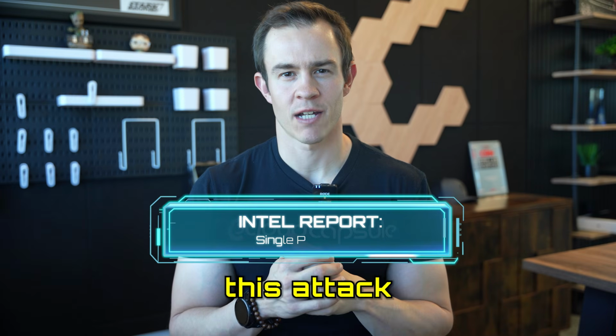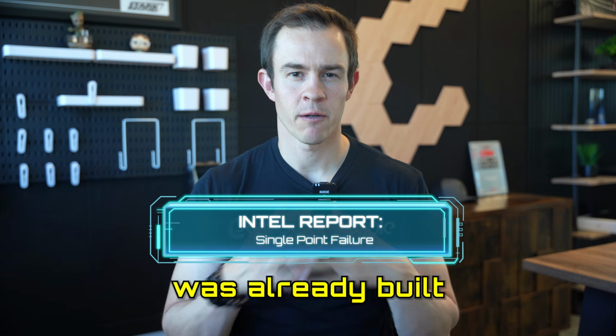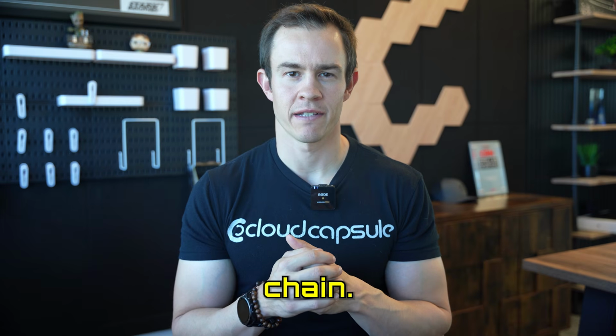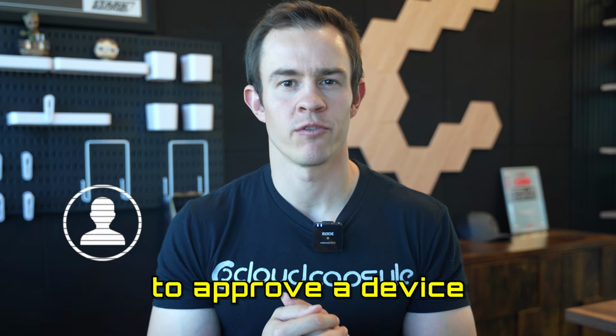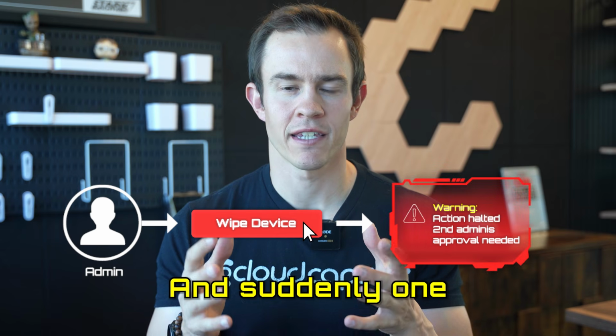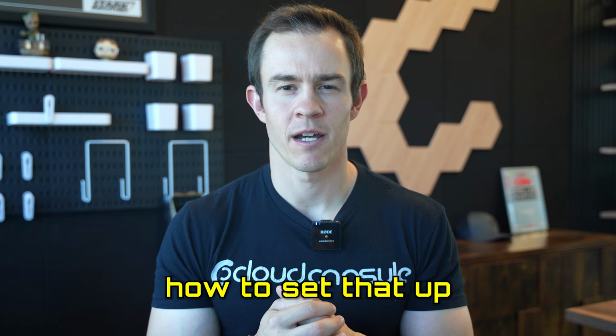Microsoft's response to this attack was clear. They pointed directly to a feature called multi-admin approval, something that was already built into Intune as a control that could have broken the attack chain. This requires a second admin to approve a device wipe action, as an example, before it executes, and suddenly one compromised account isn't enough. That's what we're going to walk through today, how to set that up step by step.